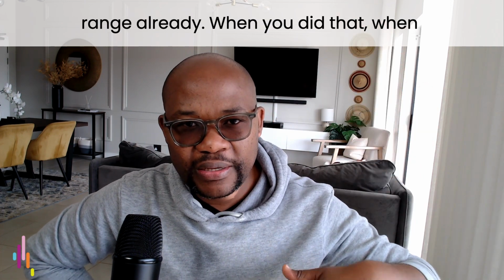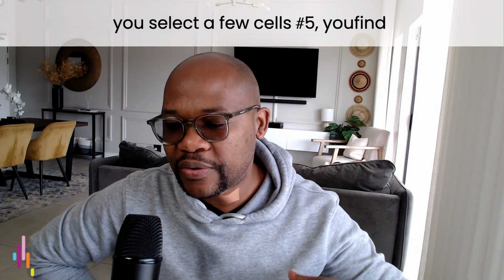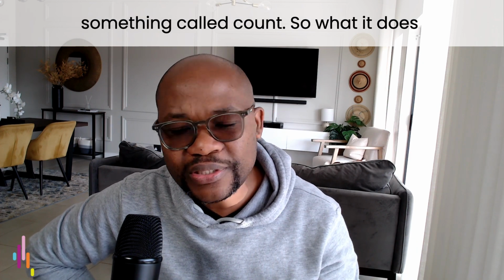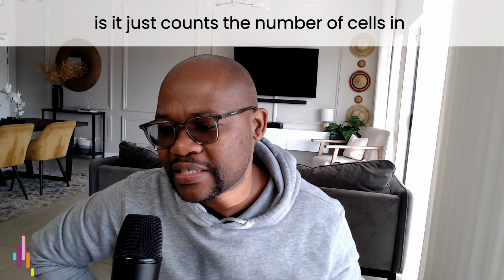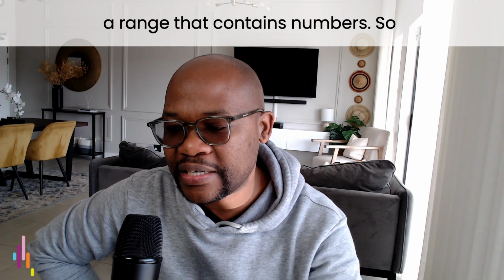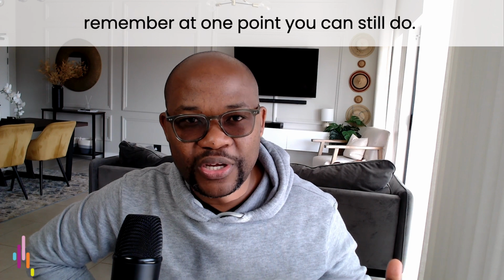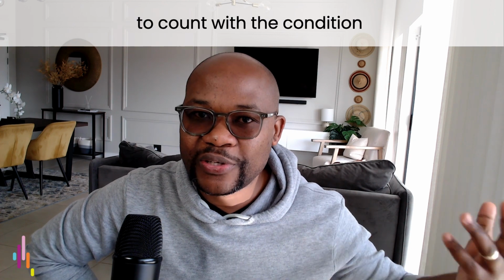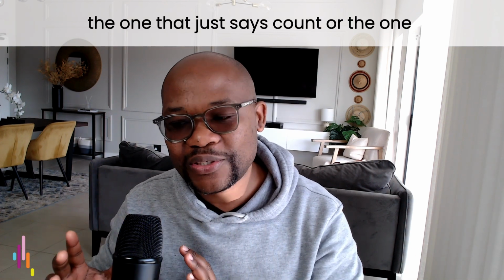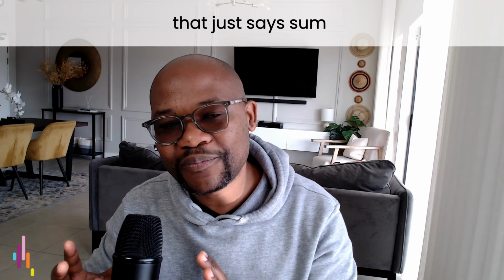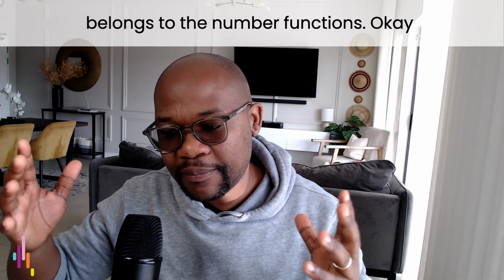Already when you select a few cells, on number 5 you find something called count. What it does is it just counts the number of cells in a range that contains numbers. Remember, at one point you can still do count with a condition. The one that just says count or the one that just says sum belongs to the number functions.